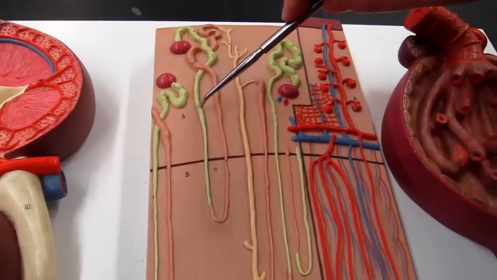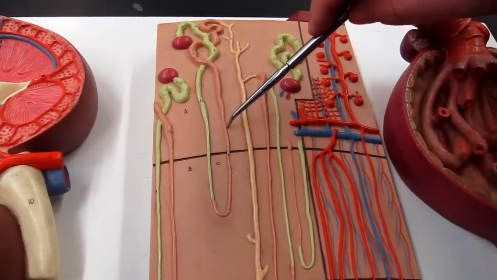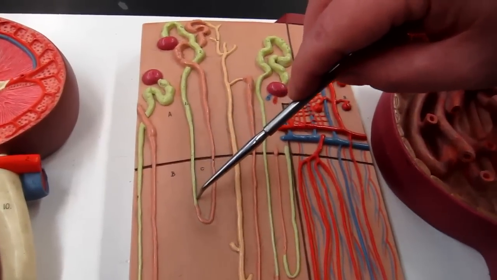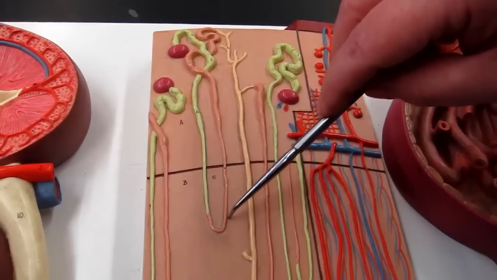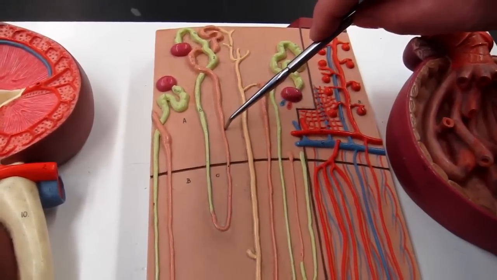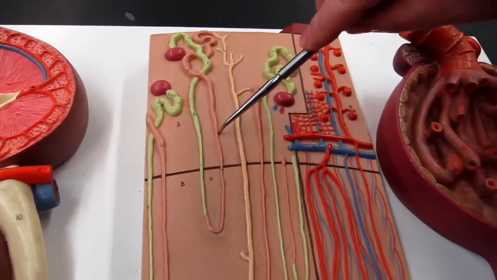And then we'll move into this U-shaped region, the loop of Henle. Okay, and in the descending limb of the loop of Henle, we have water reabsorption. In the ascending limb, we have sodium and chloride reabsorption, and a little bit of potassium too.